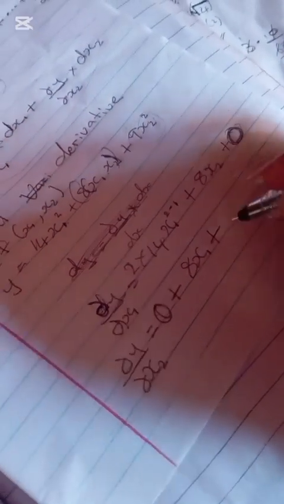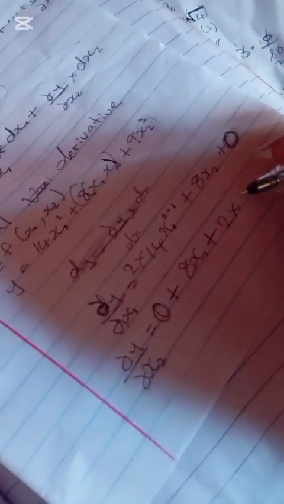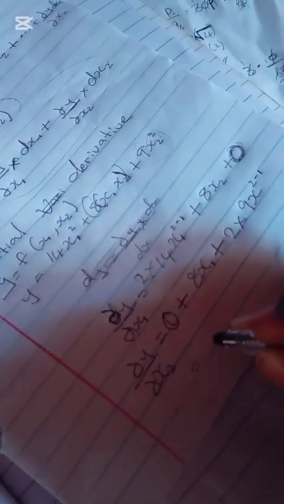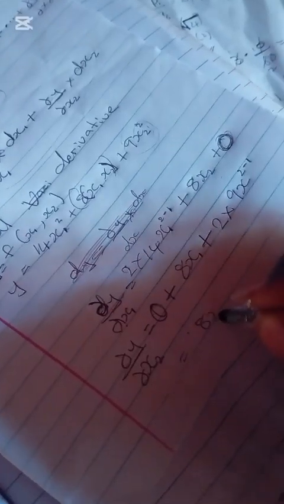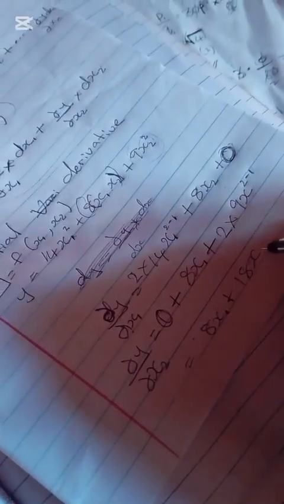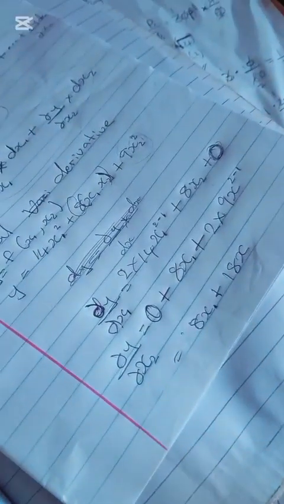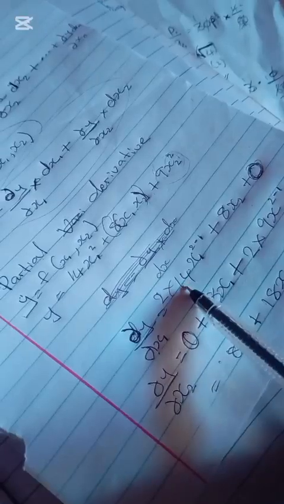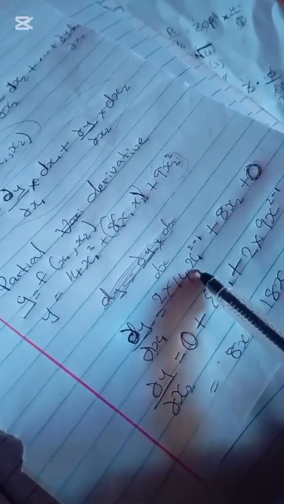So this one is going to be 2 times 9x2 raised to power 2 minus 1. So that's going to be 8x1 plus 2 times 9, 18x2 raised to power 1. You can leave that one like that. And for the first equation, you can do this one by itself. That's 2 times 14, that's 28x1 plus 8x2. I hope you get it now.